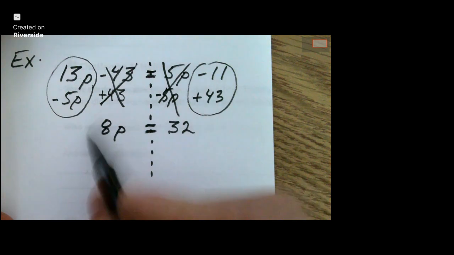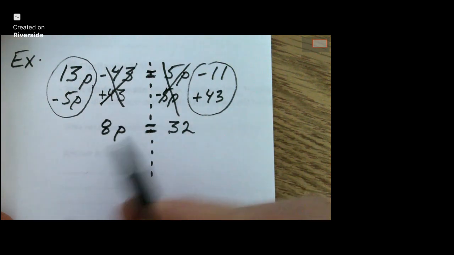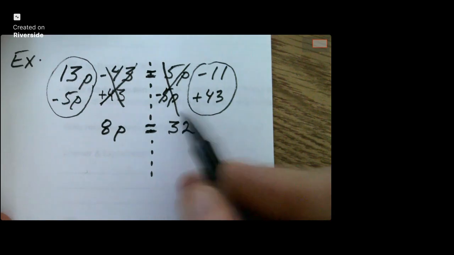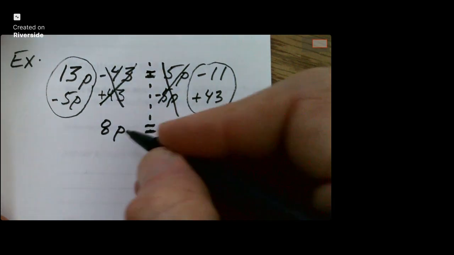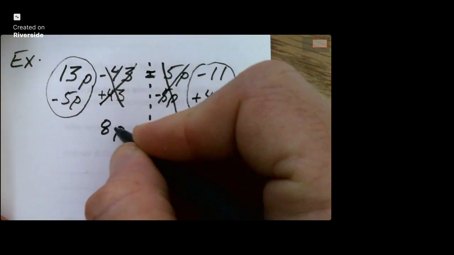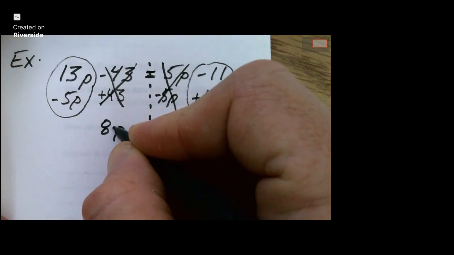So remember, our whole objective is to get p by itself. We want to get p equals. So we've got all of our variable terms combined here on the left side, and on the opposite side, we've got all of our constants combined. So we've got all of our like terms combined, and our last step here is to finally get p by itself, but p is attached to a multiplying by 8, okay?